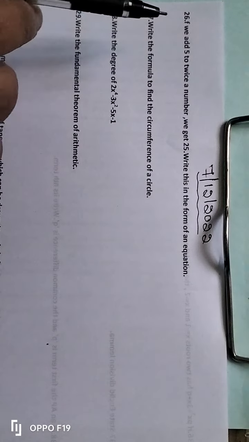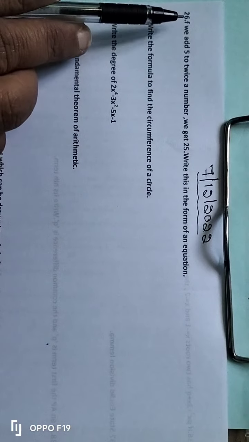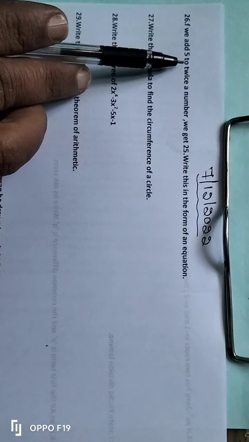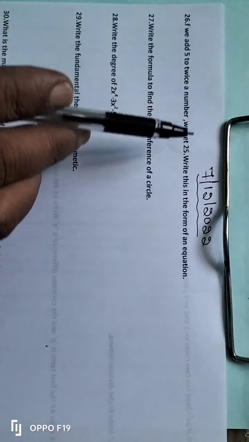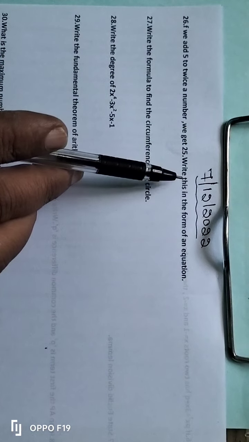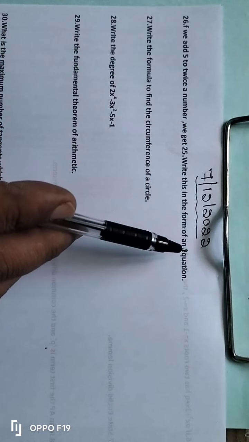So today let us start from 26th question. If we add 5 to twice a number, we get 25. Write this in the form of an equation.